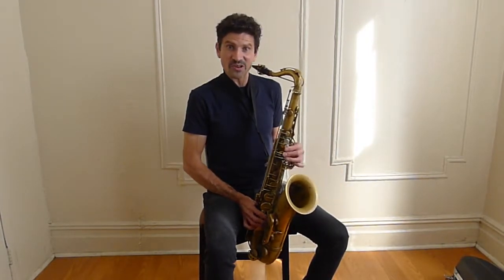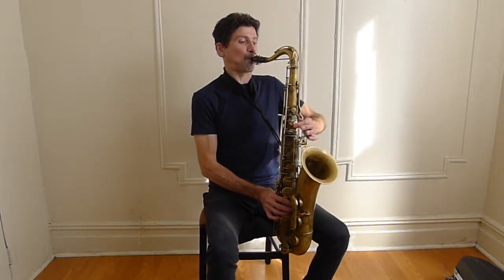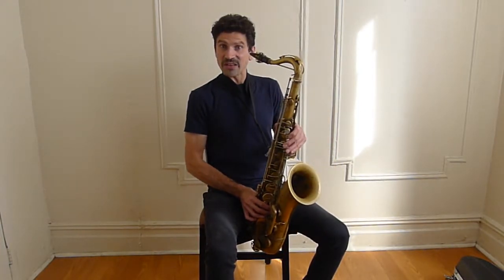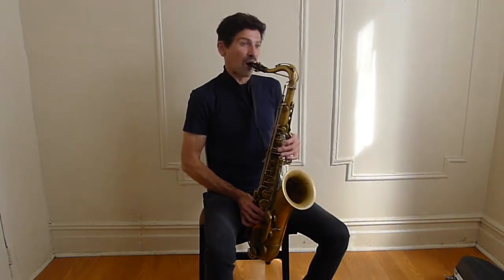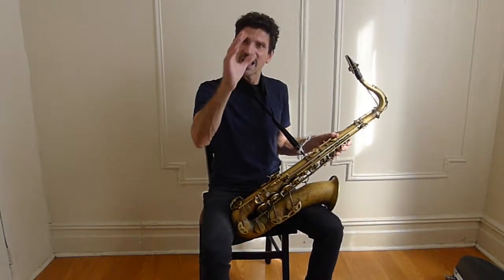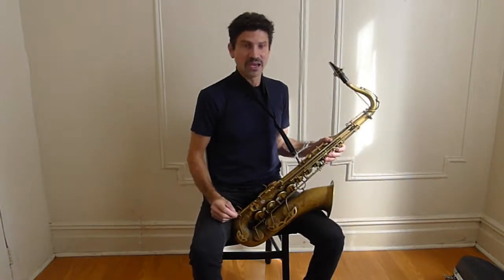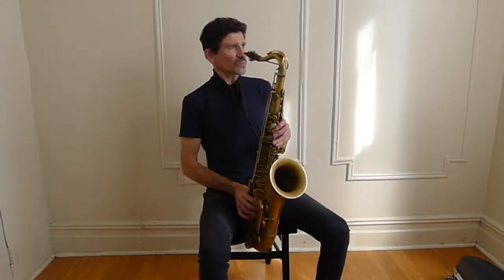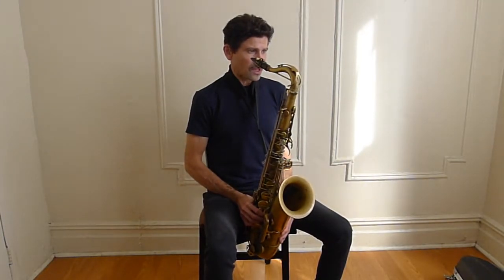So in the first measure we work our way up to a B flat, and in the 11th measure we work our way down to a B flat, which is fitting because it's the end of the chorus, so we're working our way back down to the B flat. Okay, now I'm going to do the entire blues from the very beginning.